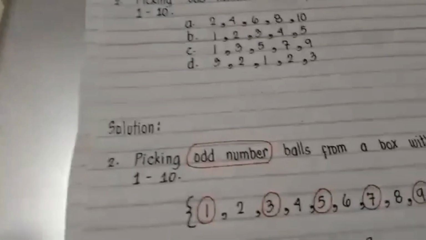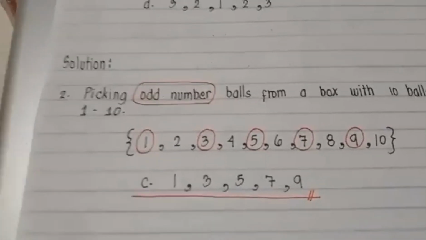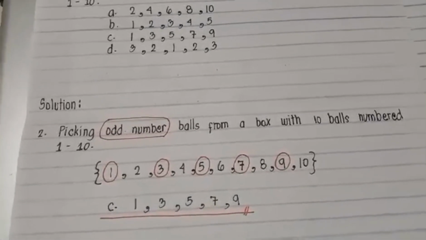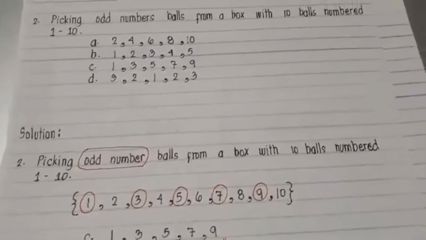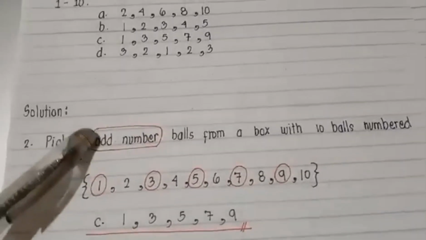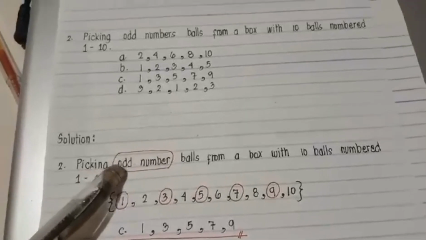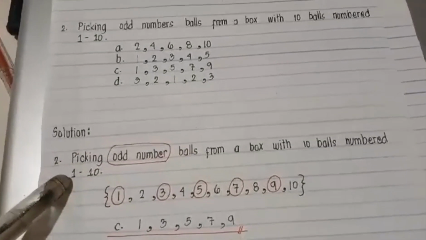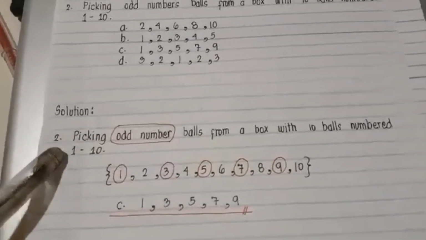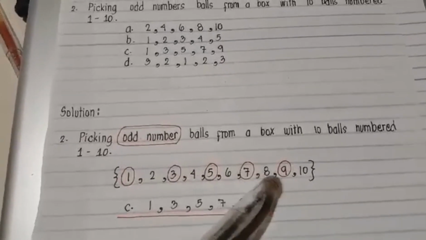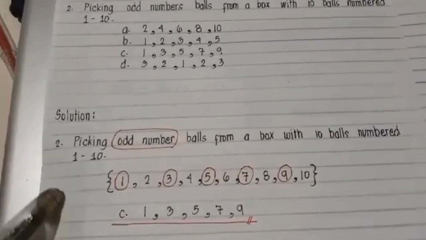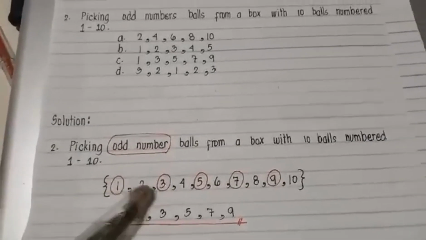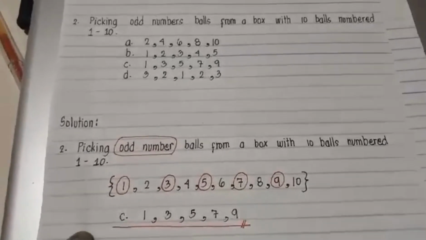Here is the solution. We list all possible outcomes in picking odd number balls from a box with 10 balls numbered from 1 to 10. We are specifically looking for odd numbers to list the sample space of this second experiment. The odd numbers are 1, 3, 5, 7, and 9. So the sample space of picking odd number balls from a box with 10 balls numbered from 1 to 10 is 1, 3, 5, 7, 9, which is letter C.